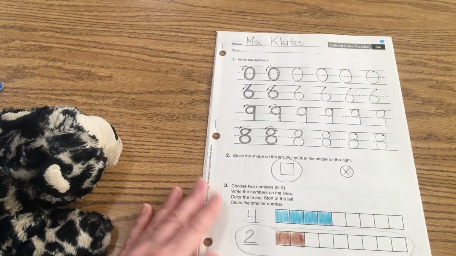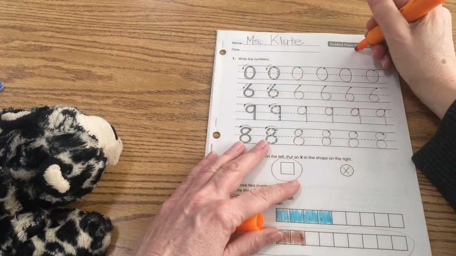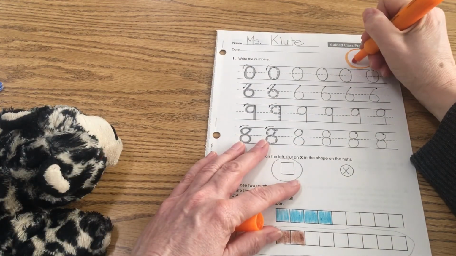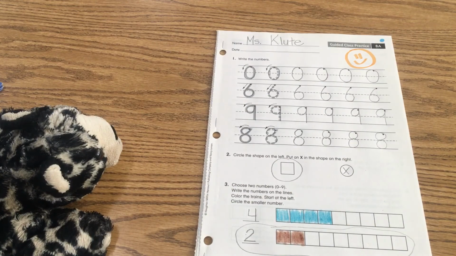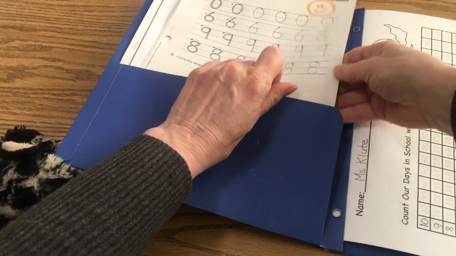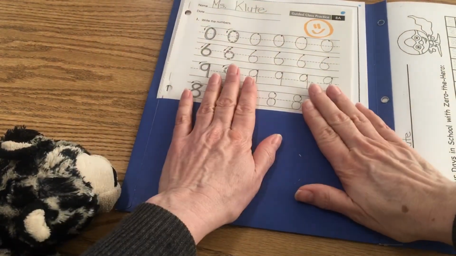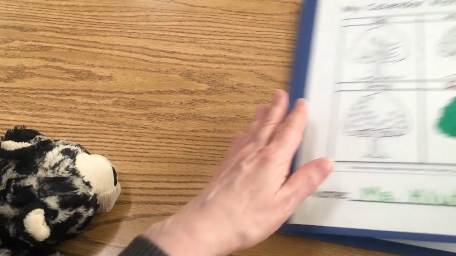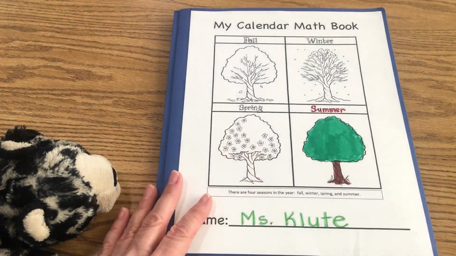And that's it for this math lesson today. Give yourself an exit ticket at the top and give yourself a hug for doing a great job on this. Then you're going to put this back in your folder. Make sure you put this now in your blue folder where we have our calendar math booklet, and close that up and you'll be ready for the next lesson.